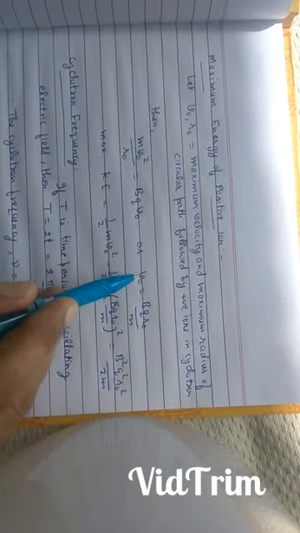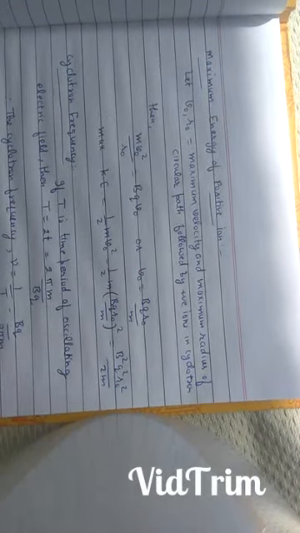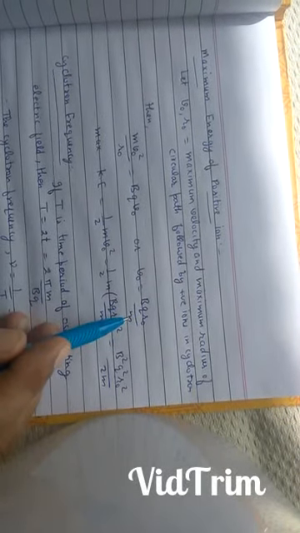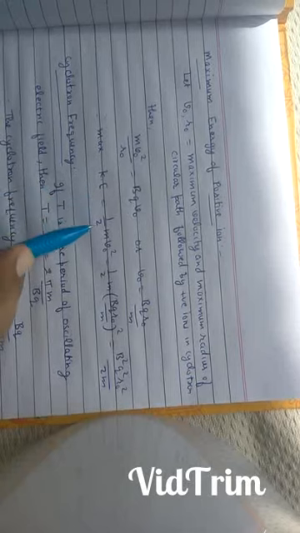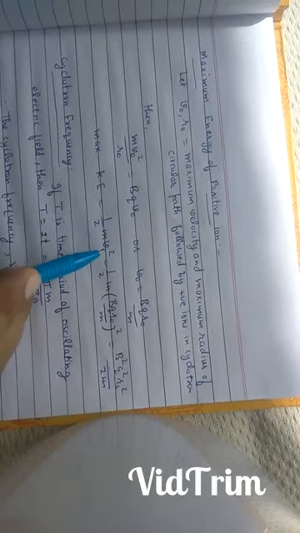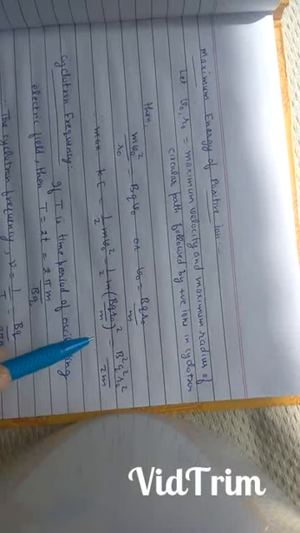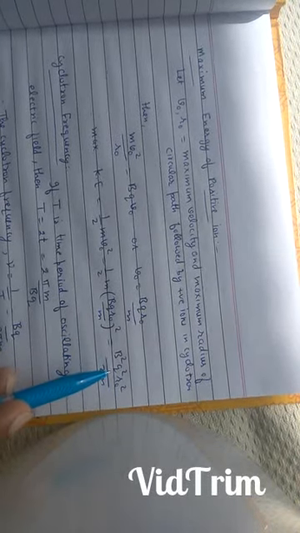From this we get v₀ = BqR₀/m. Therefore maximum kinetic energy will be ½mv₀², and in place of v₀ we put this, therefore we get B²q²R₀²/2m.